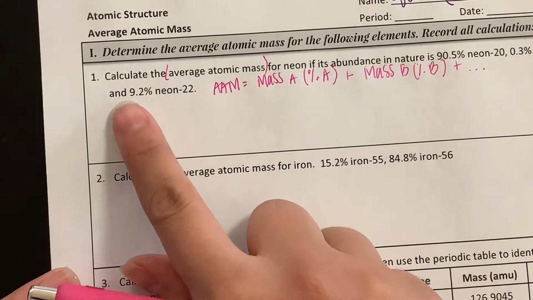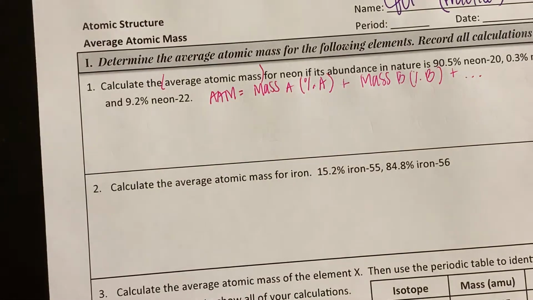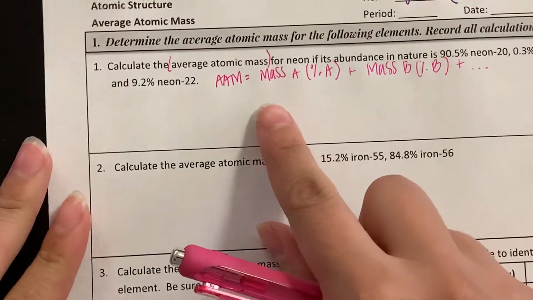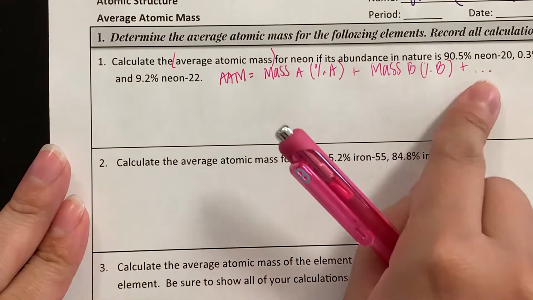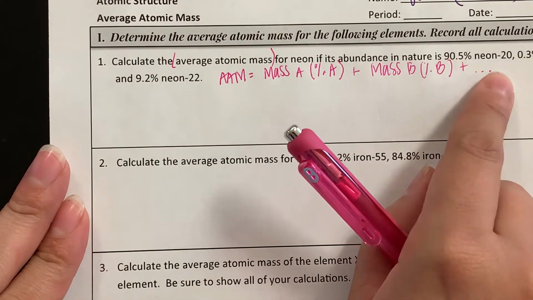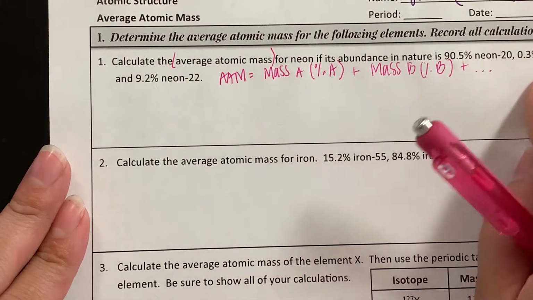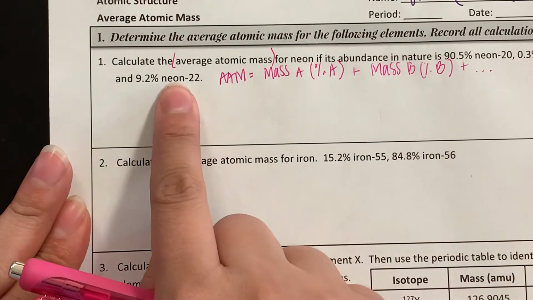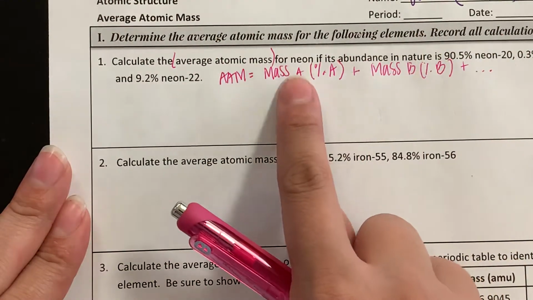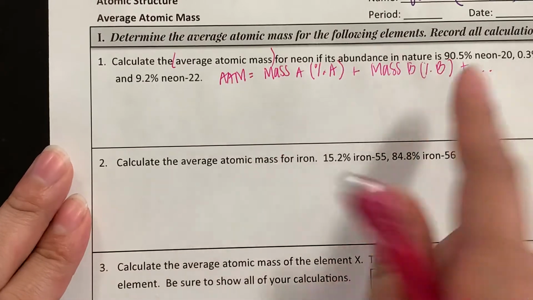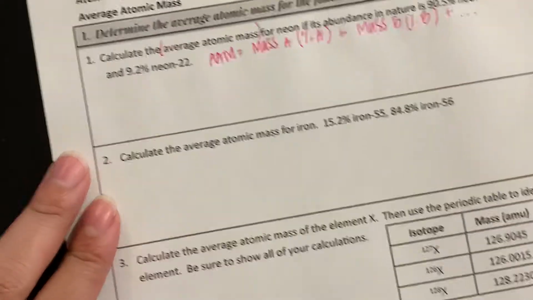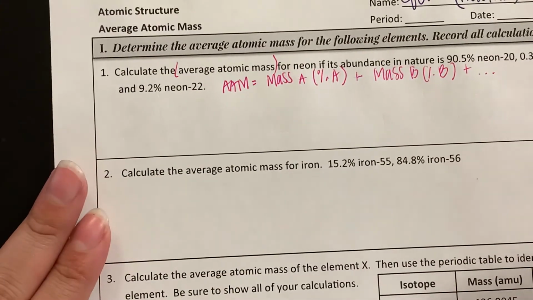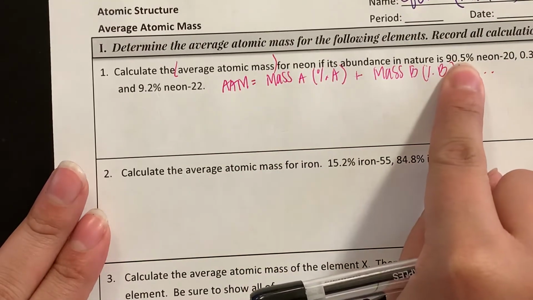Here, how many am I given? I'm given, calculate the average atomic mass for neon if its abundance in nature is 90.5% neon 20. I'm given neon 21 and I'm given neon 22. So I'm dealing with 3 isotopes. So I'm gonna have to do this process 3 times, okay? So the first thing I'm gonna do, guys, is just write out the information. So I'm given 90.5% for neon 20.